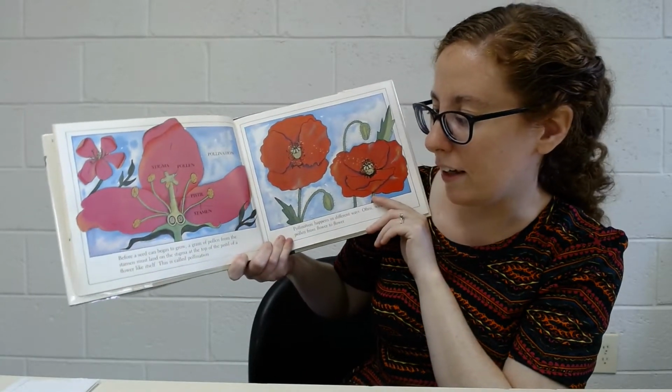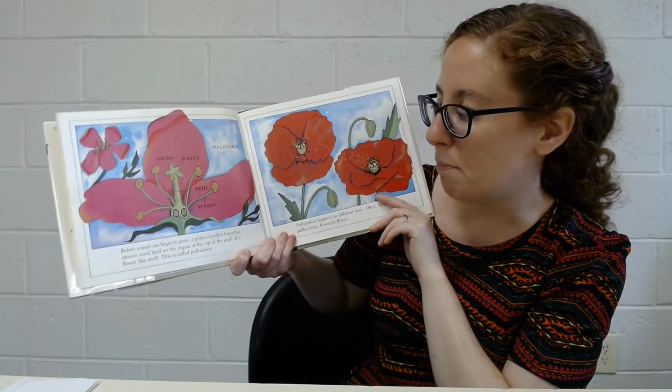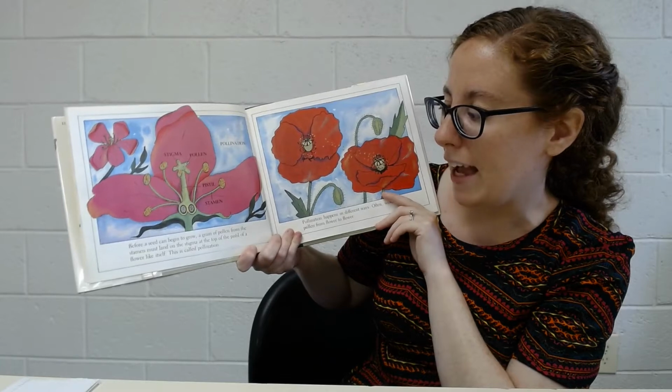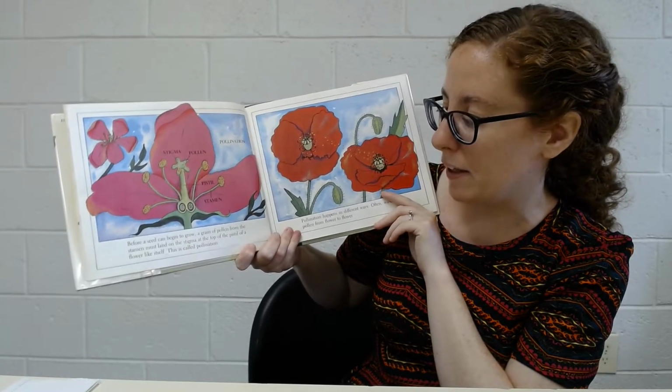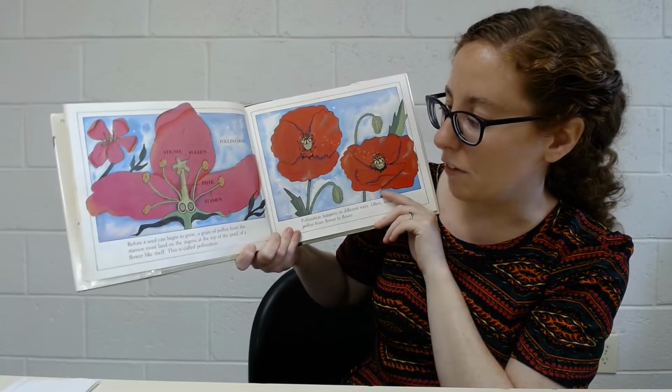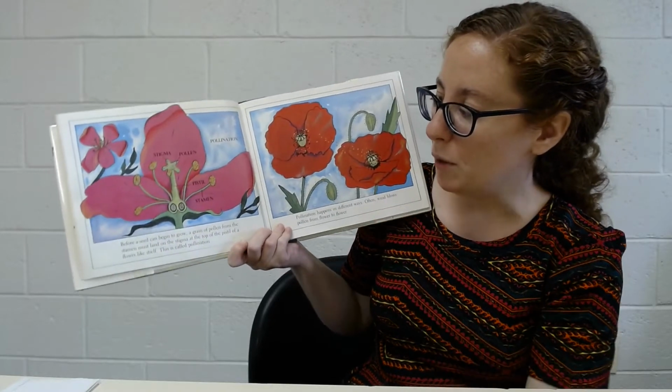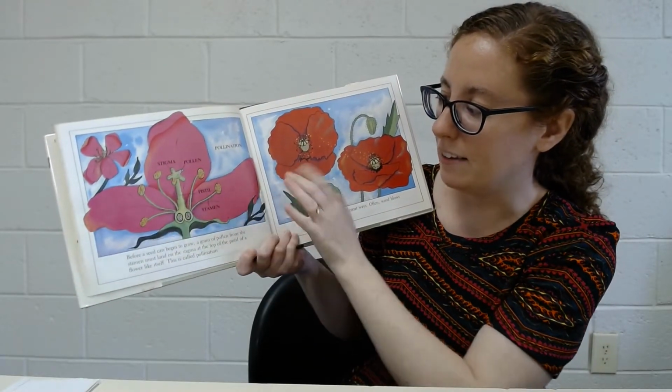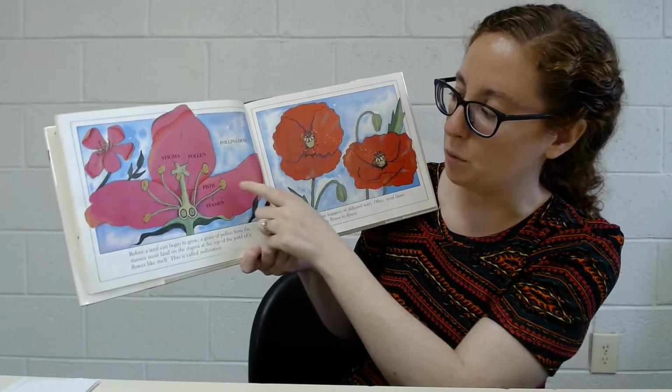Before a seed can begin to grow, a grain of pollen from the stamen must land on the stigma at the top of the pistil of a flower like itself. This is called pollination. So we talked about how the stamens off to the side look like little snakes with little orange heads.